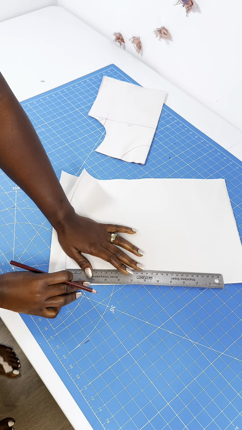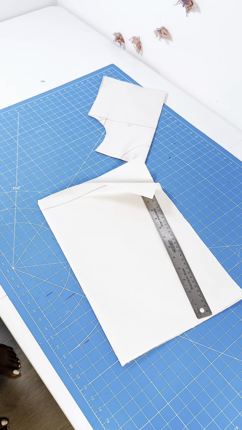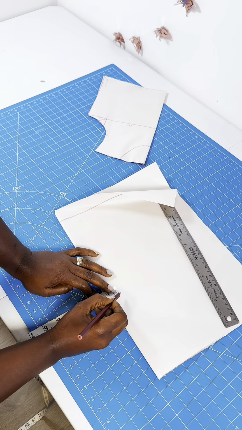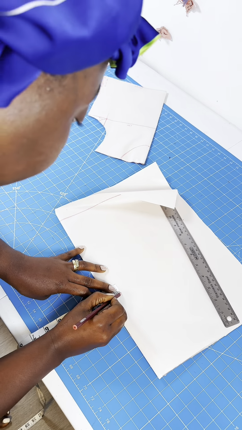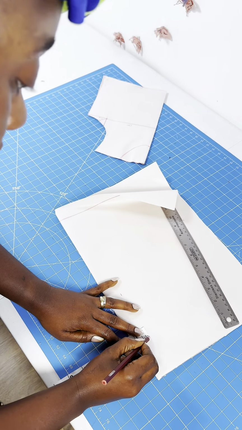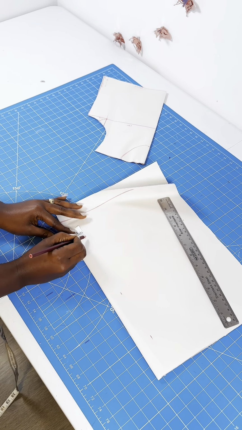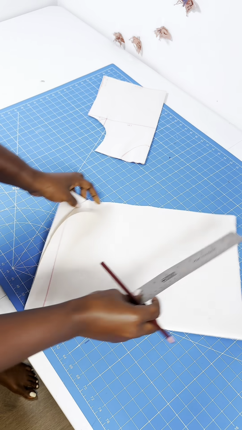For the zipper allowance, I use 1 inch or 1.25, but I always say 1.25, because when you're finishing the edges with your serger, you don't want to have a shortage, right? So I always recommend 1.25. I'm going to join 1.25 all the way like this with the ruler, and I'm going to label that part as my zipper allowance.